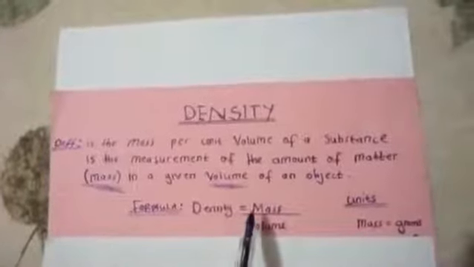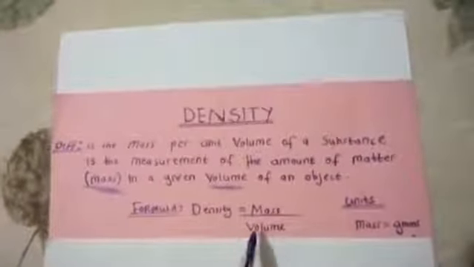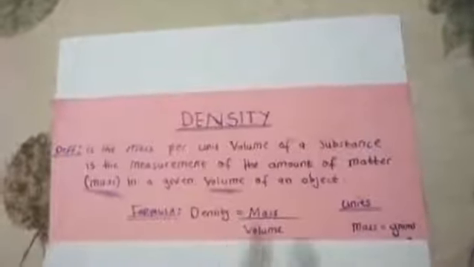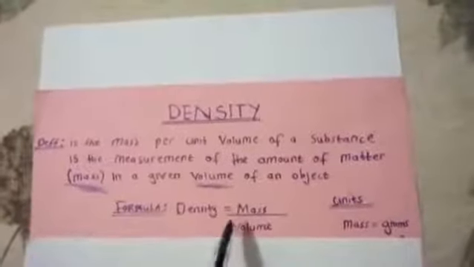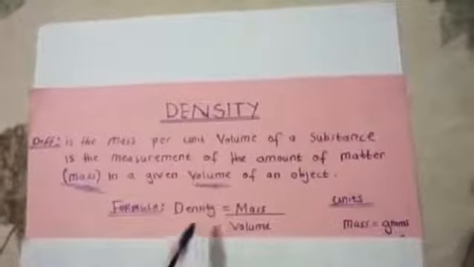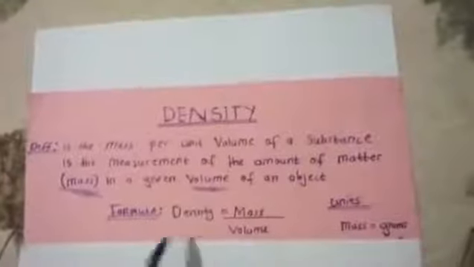Density is equal to mass over volume. Mind you, using the same formula, you can calculate volume. At some point, you'll be given density and mass, then you calculate volume.